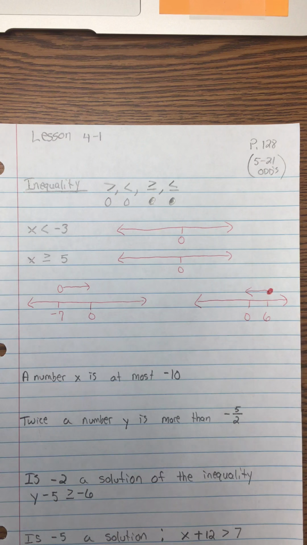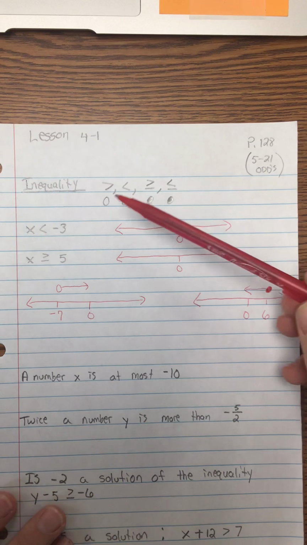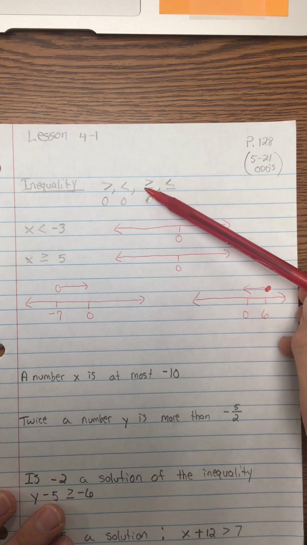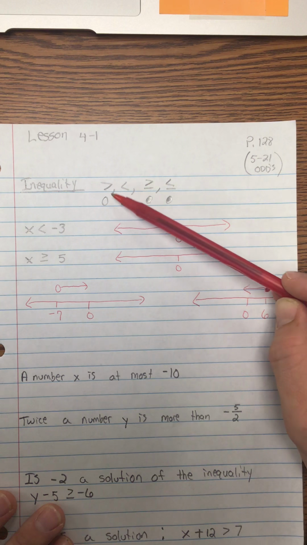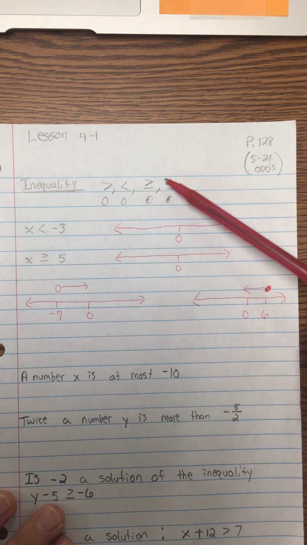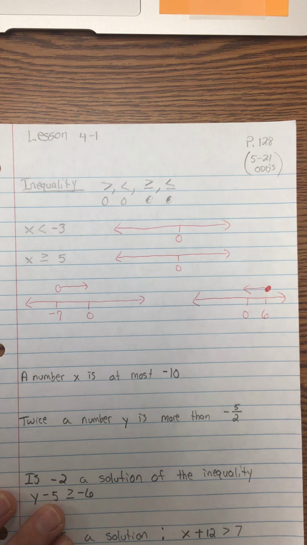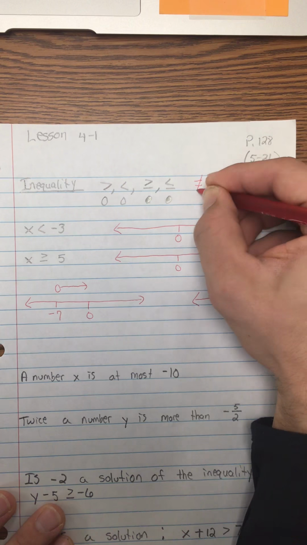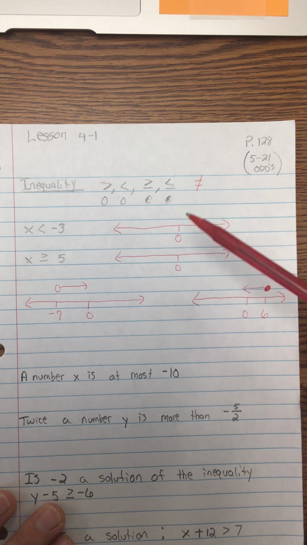Chapter 4, Lesson 1 is on writing and graphing inequalities. Now, an inequality is these four different symbols. Inequalities can be greater than, less than, greater than or equal to, less than or equal to. I guess another inequality up here would be not equal to.